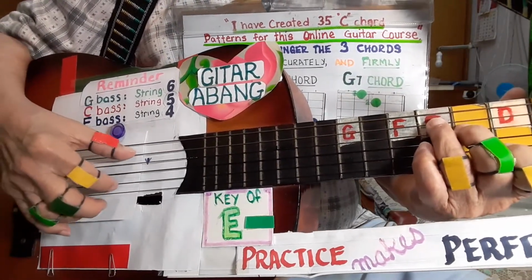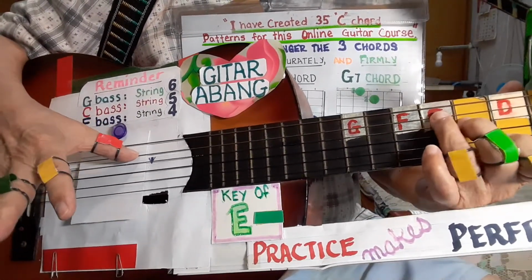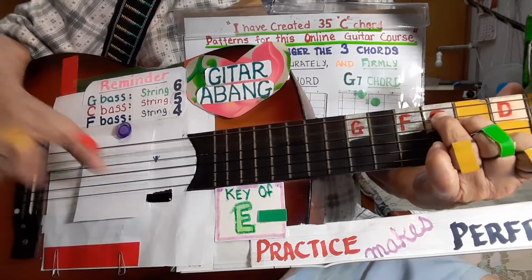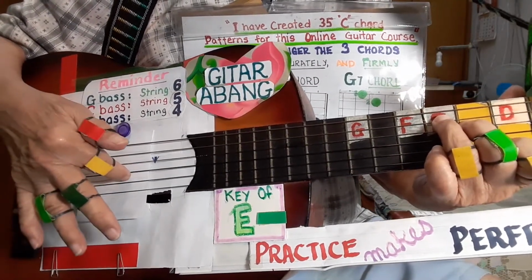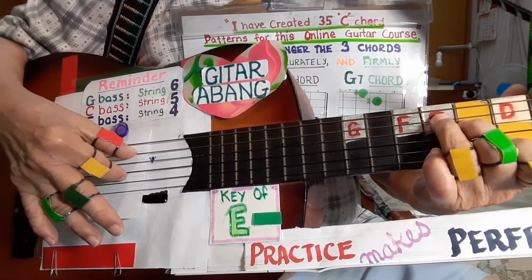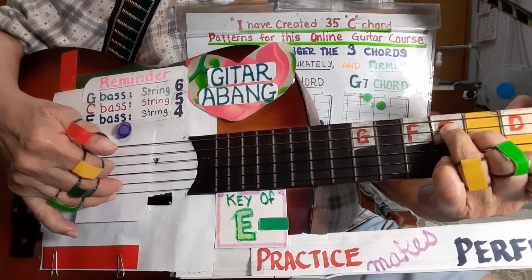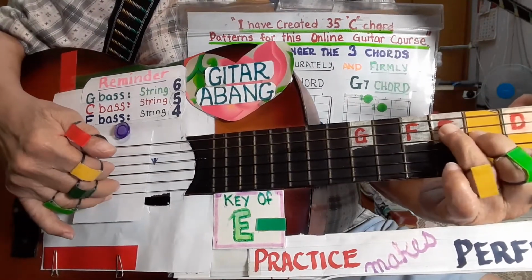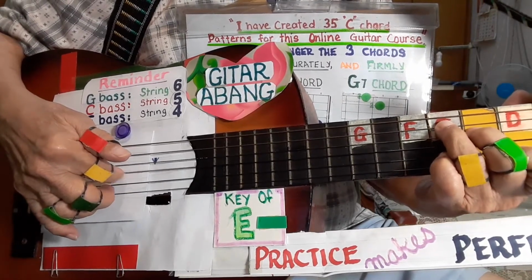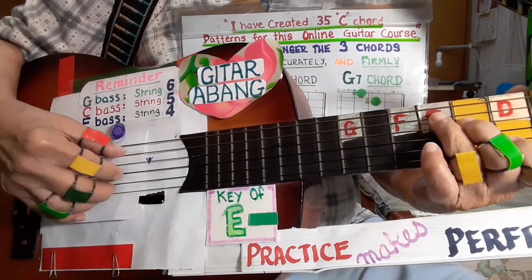So I press the C chord and then I play the C bass. The C bass is on the 5th string. So I play the C bass and then I'll play a melody note. I'll press the C bass and then I'll play a chord, 2-string chord. Then I play back the melody note. That's the pattern I wish to create.